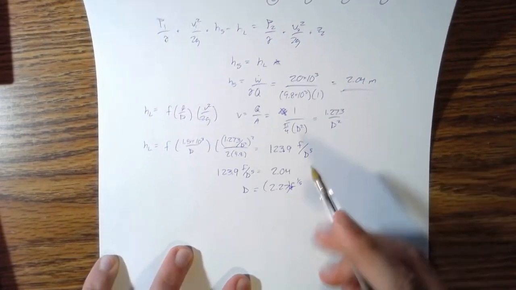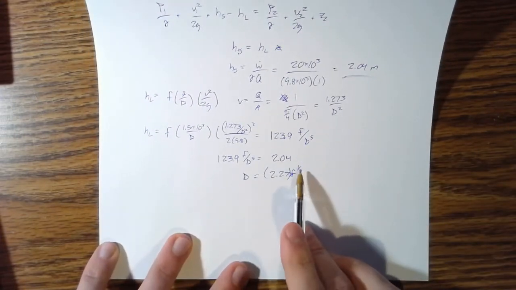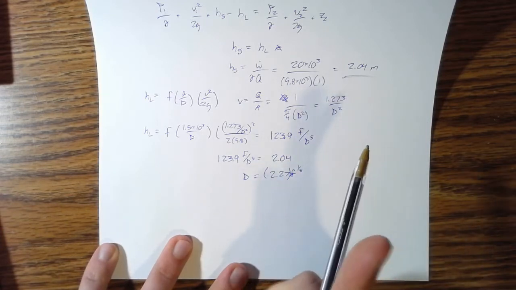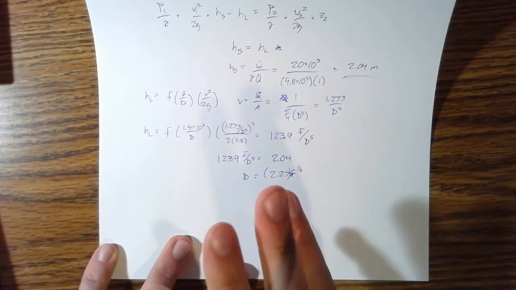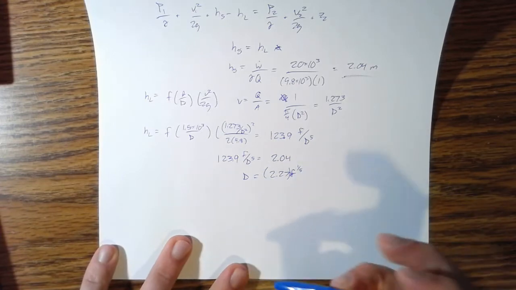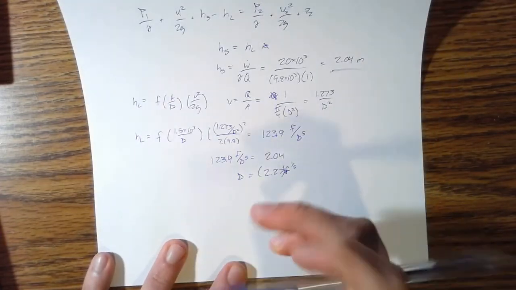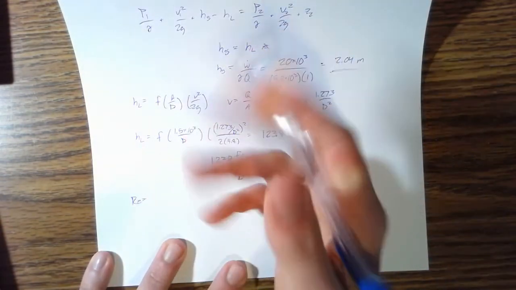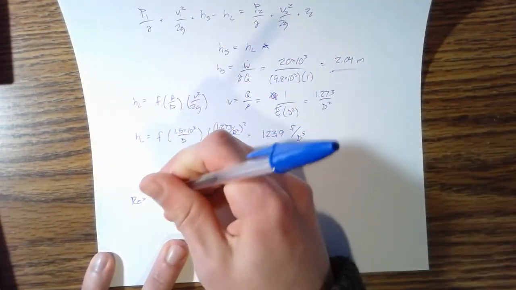All right, but now here's the question. How do we get our friction factor? We do that with, remember, we determine what the Reynolds number is, and then whether it's laminar or turbulent is, we move forward from there. But in this case, our Reynolds number involves something that we still don't know, which is our diameter, right?